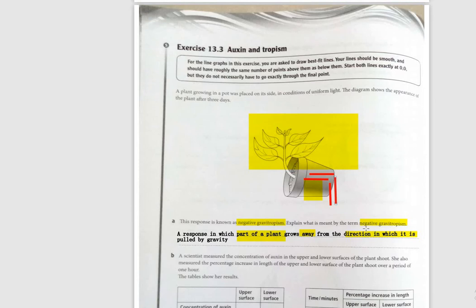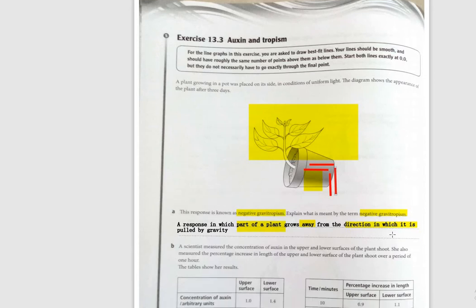So just remember, negative meaning it's not growing in the direction in which gravity is pulling it. It's growing away from it, in the opposite direction. And positive gravitropism meaning it's growing in the direction that gravity is pulling it. For example, the roots of a plant.